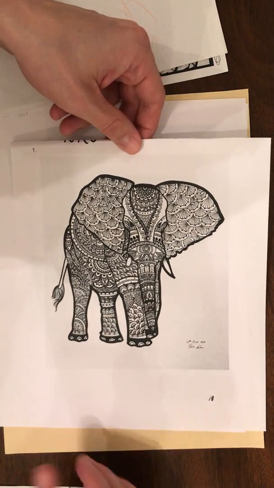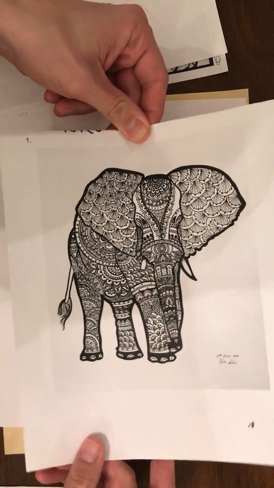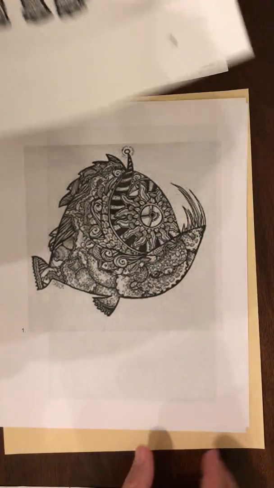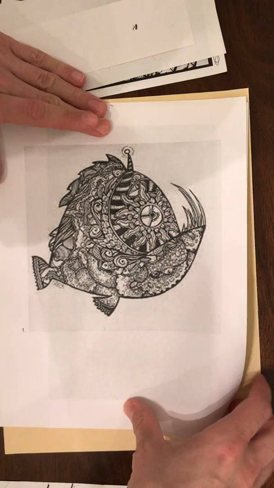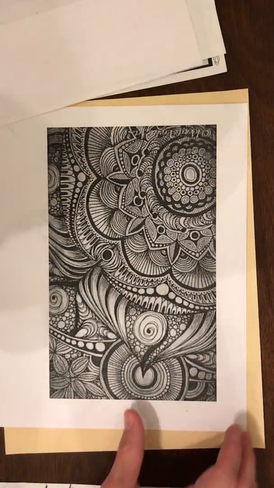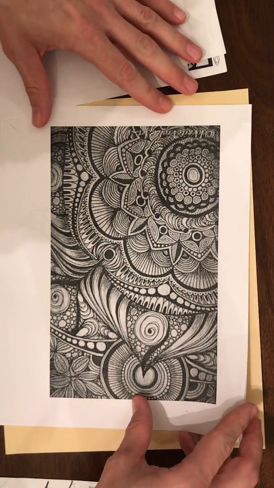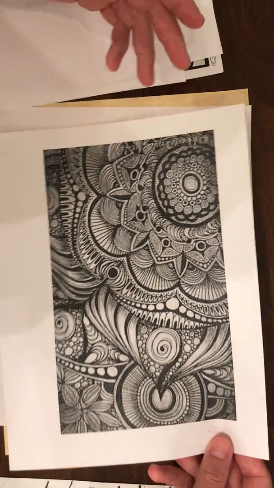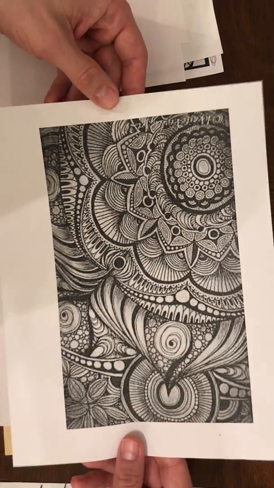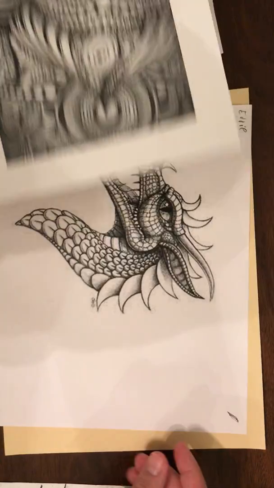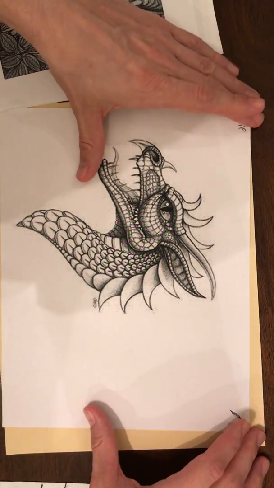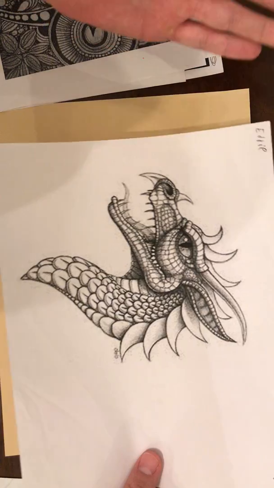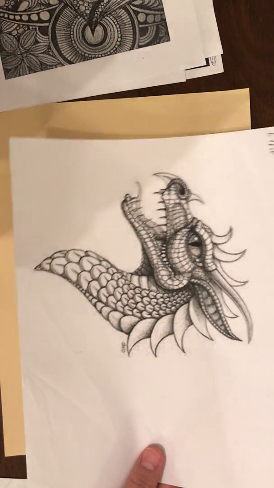Here's an elephant right there, full body. You can do full body if you really want to. That's fine. And the anglerfish, I thought was a cool idea right there as well. This is just like a Zentangle pattern, maybe even a flower, really highly detailed. Zentangle patterns are, well, before I get into that, and lastly, this is just the dragon, okay, but we're going to turn it into a Zentangle.